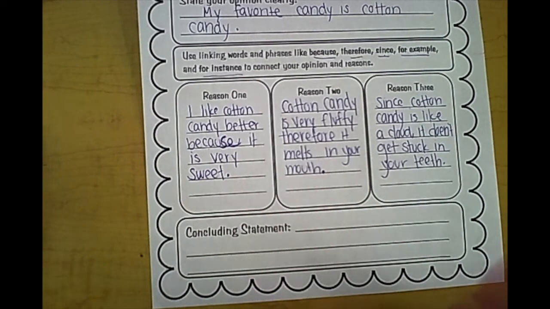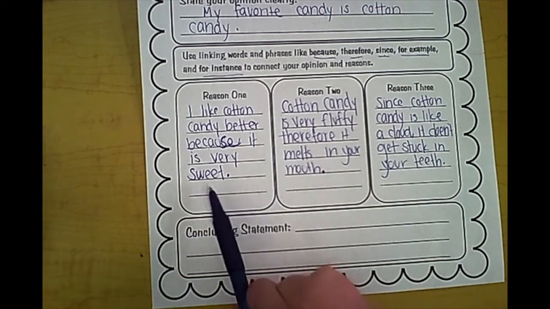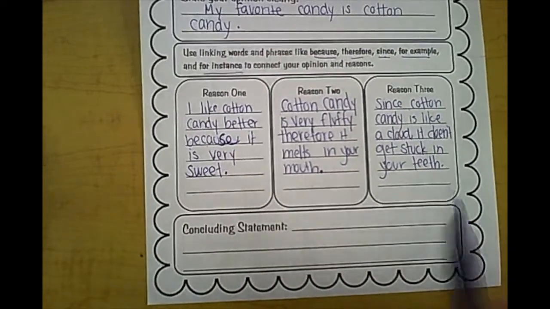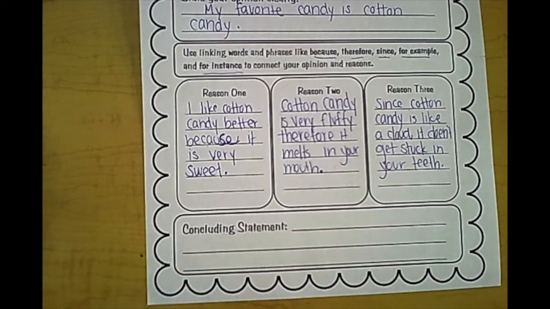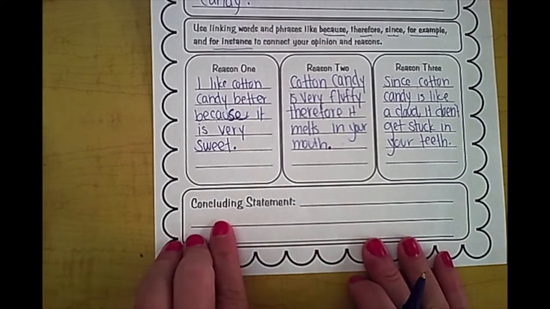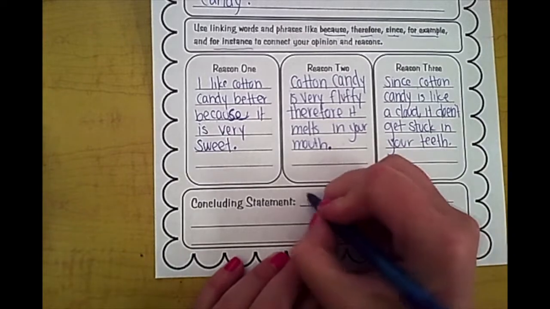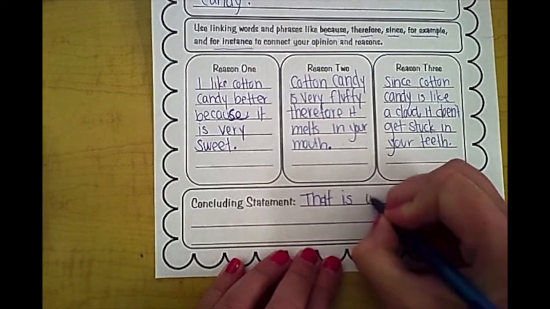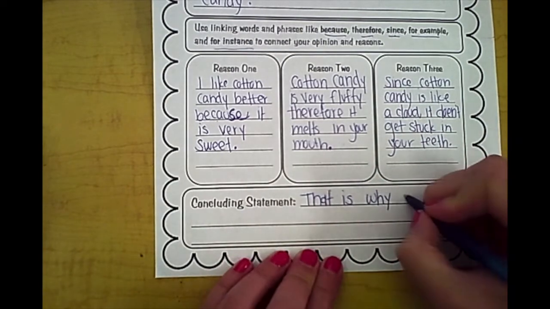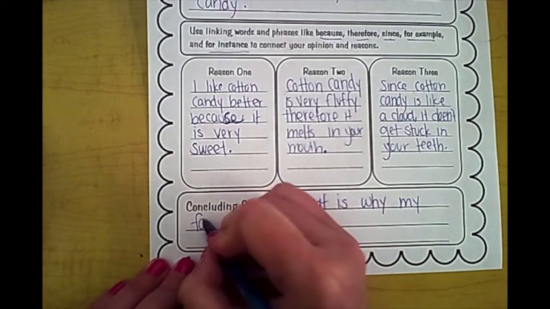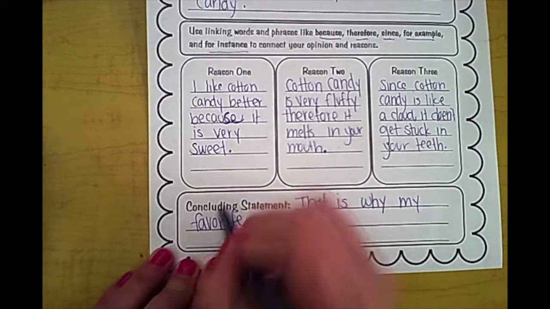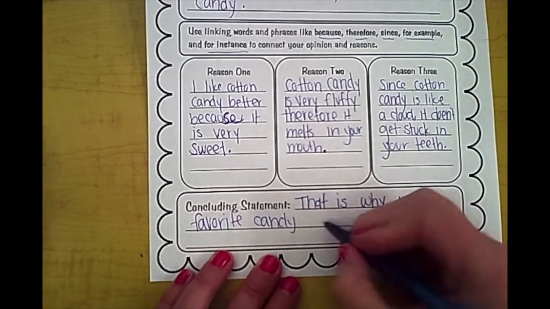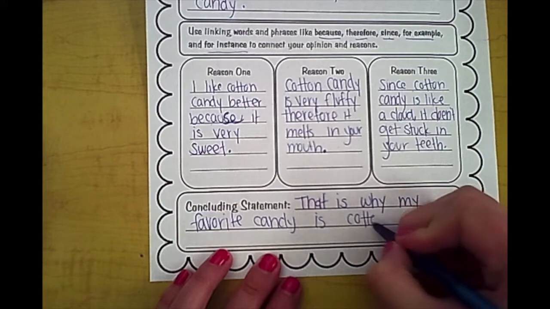There you go. So those are my reasons why I like cotton candy. I prefer a sweet treat. It melts in your mouth and it doesn't get stuck all in your teeth. And now we're going to do our concluding statement. And it's going to be, that is why my favorite candy is cotton candy.